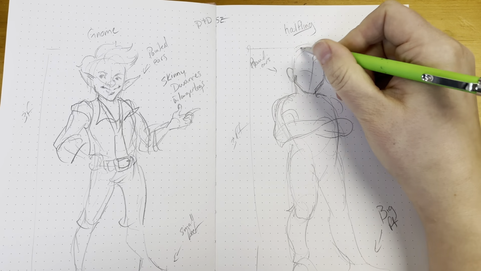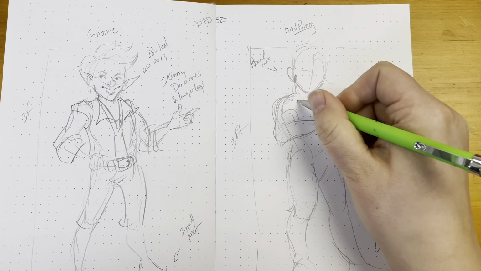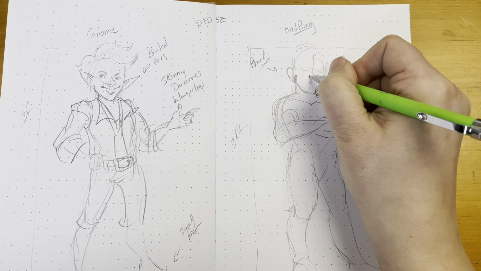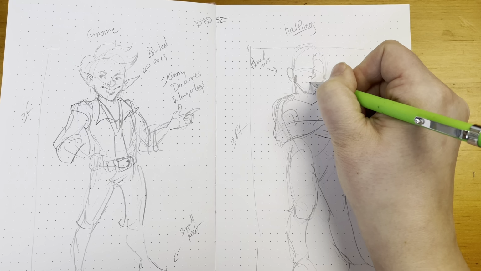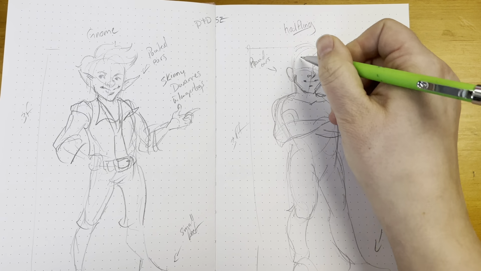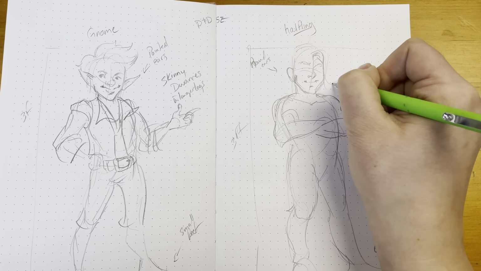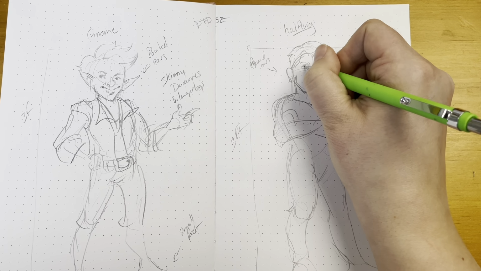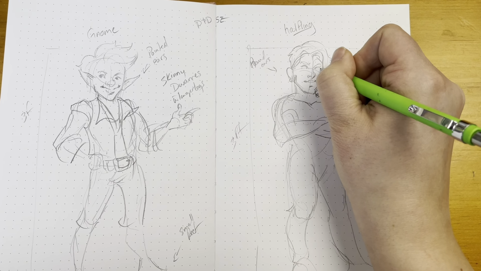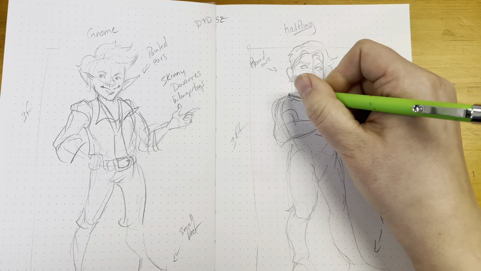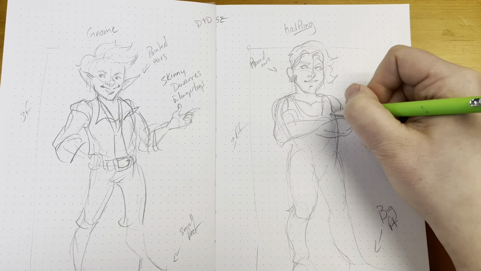There are 2 different types of halflings. I forget the name of them. I want to say one's Longfellow, but I think I'm going to be wrong, so I'm not going to pronounce it. I didn't write it down. But one is more stout and larger, kind of more jovial, what you would think of hobbits as. And then the other one's more athletic, slighter. So this is kind of a half between.